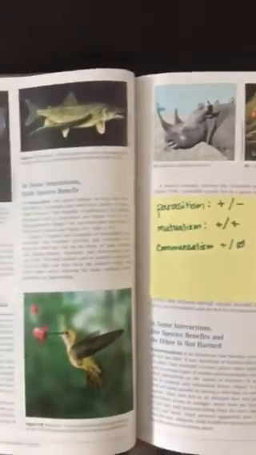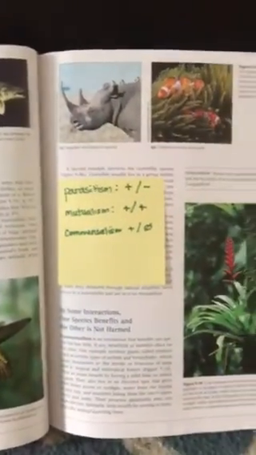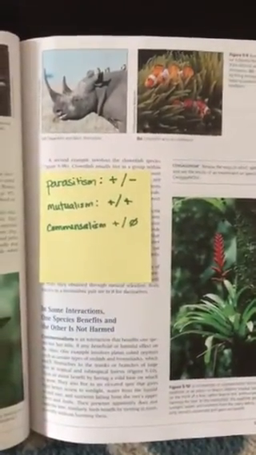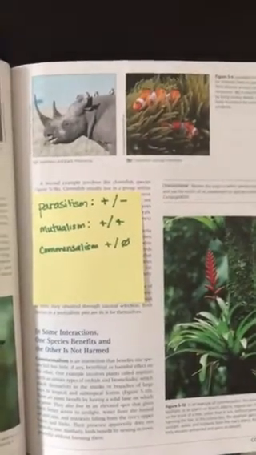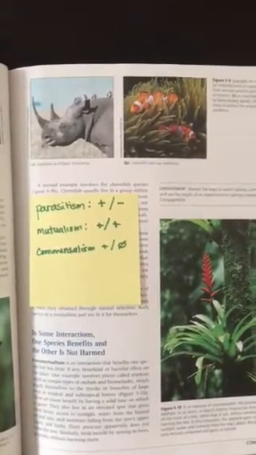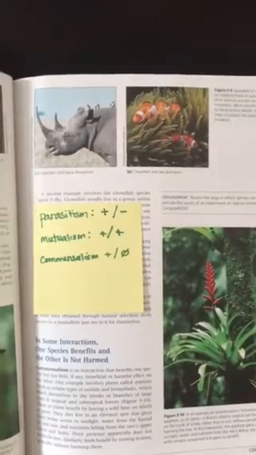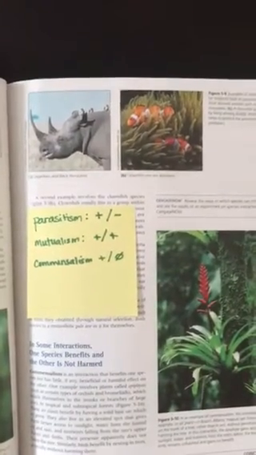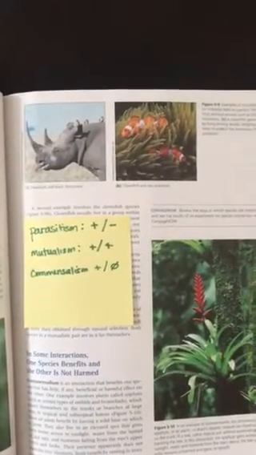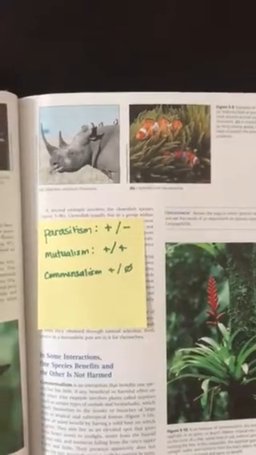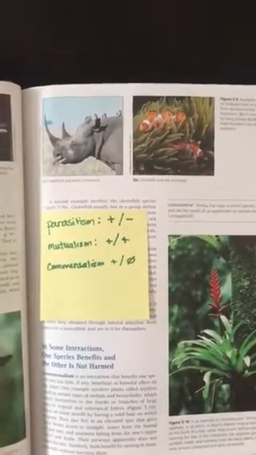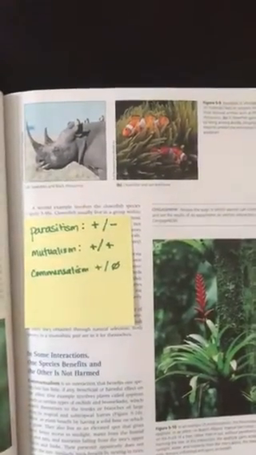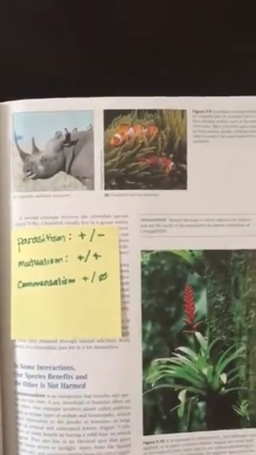And then I've summed up the parasitism, mutualism, commensalism right here. You've talked about these before. Parasitism, one species benefits, to the detriment of another. Mutualism, both species benefit. They're not doing it to help one another out. They're doing it to help themselves out, but it benefits both of them at the same time. And then commensalism, one benefits and the other one isn't really affected whatsoever.